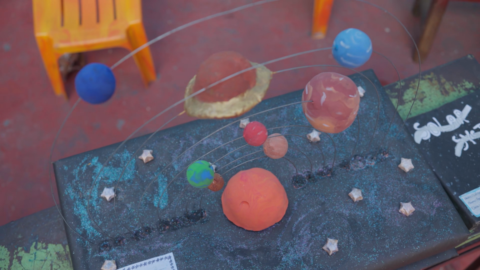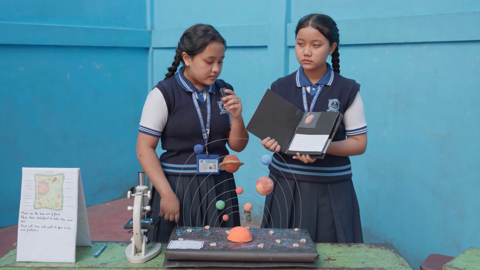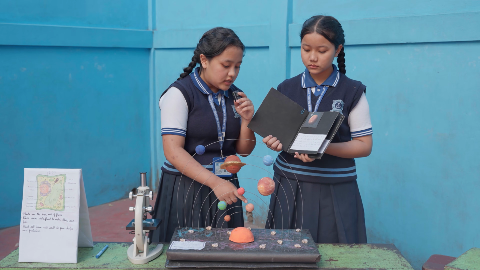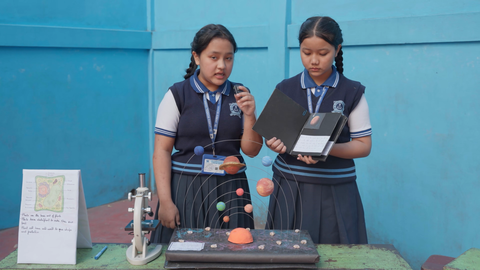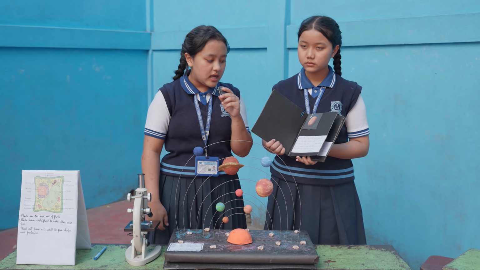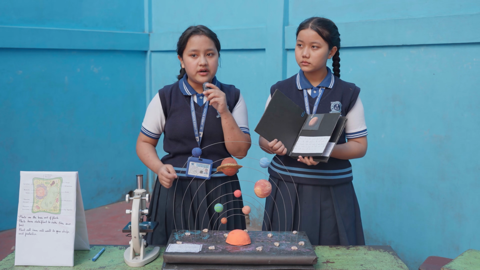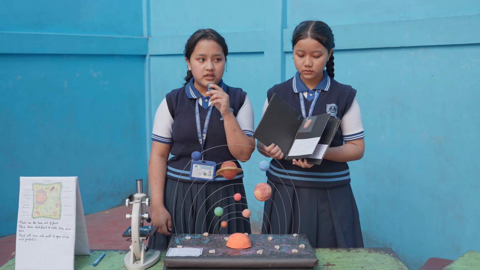This is Venus. Venus is the second planet from the sun and it is the hottest planet in the solar system. Its thick atmosphere traps heat, making it extremely hot. Venus and Earth are a little bit similar in size, but Venus is a bit smaller, so it is often called Earth's twin.